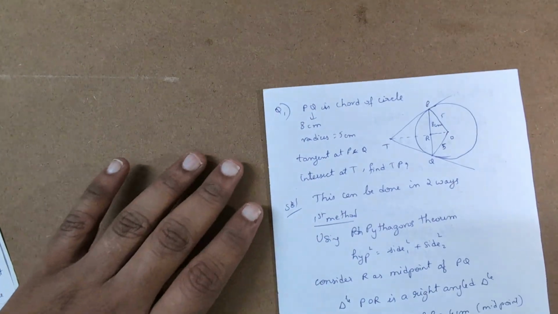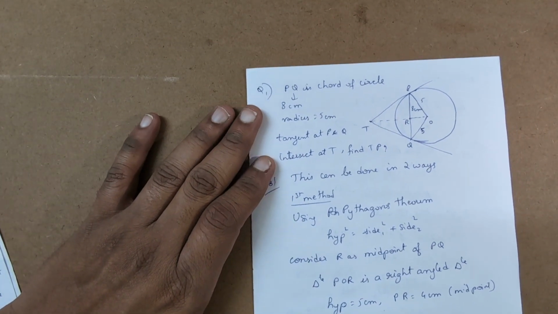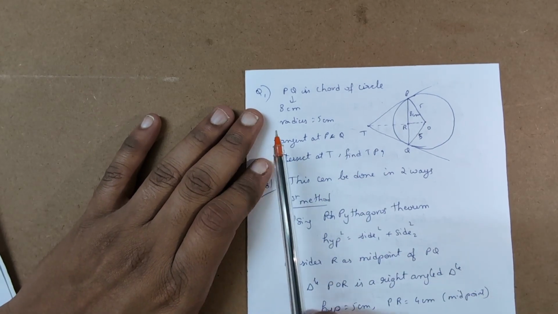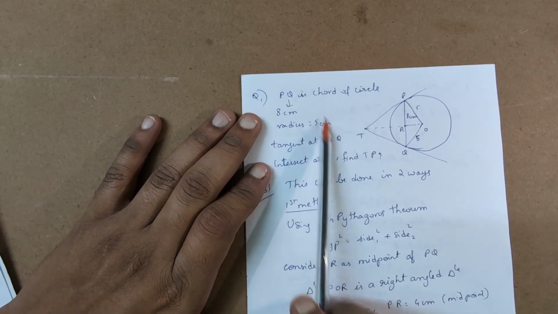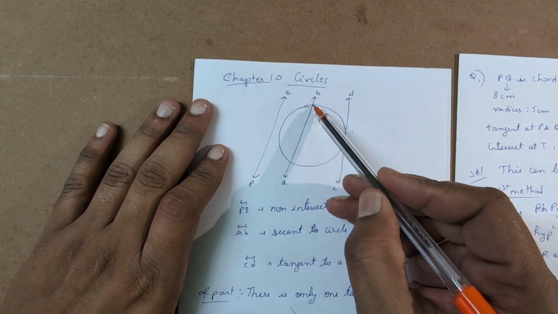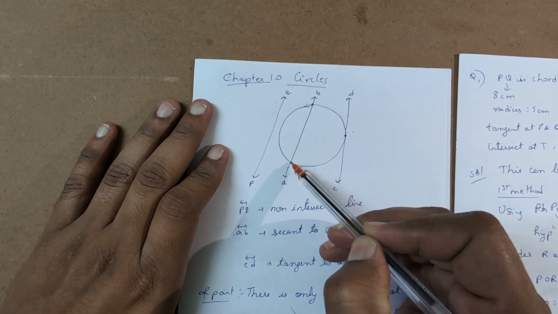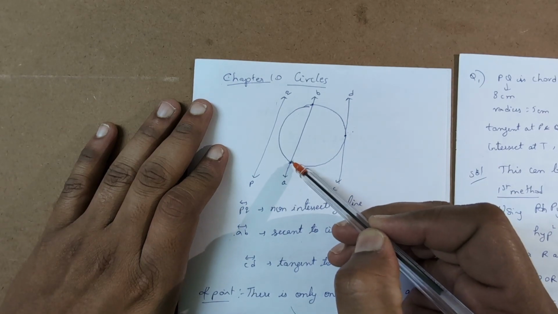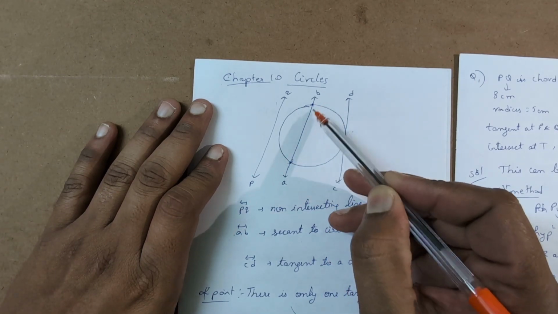So let's move to the other topic. Let's see a few questions now. So here you can see that there is a chord. Okay, before that, if a line is intersecting a circle at 2 points, then that line is called a secant, as well as a chord.